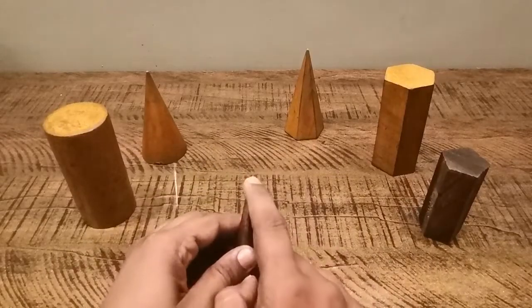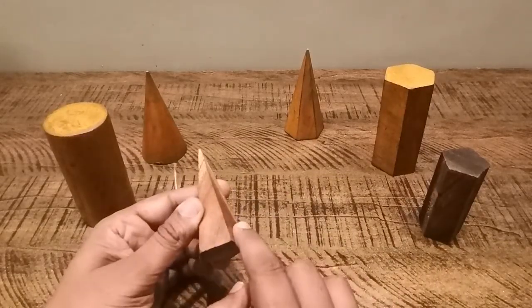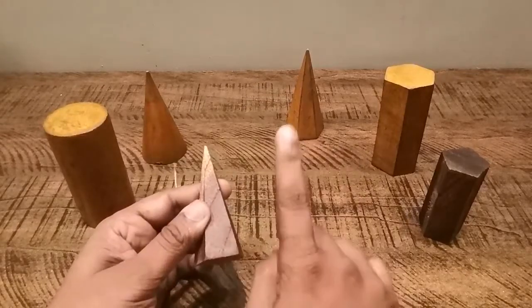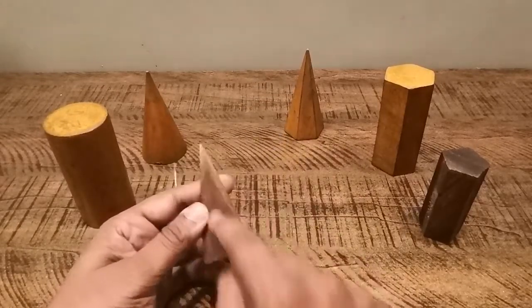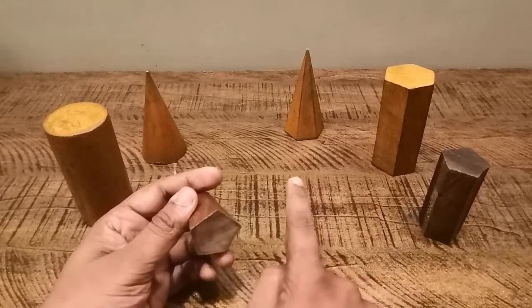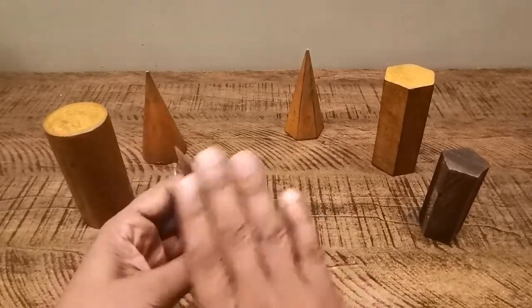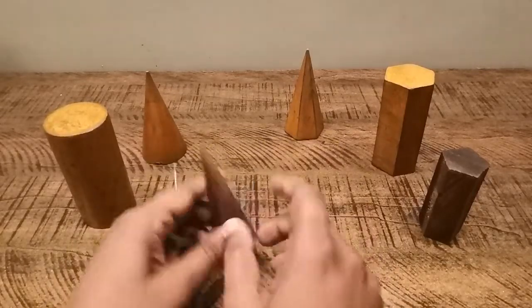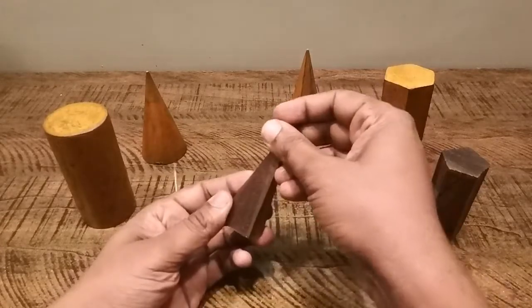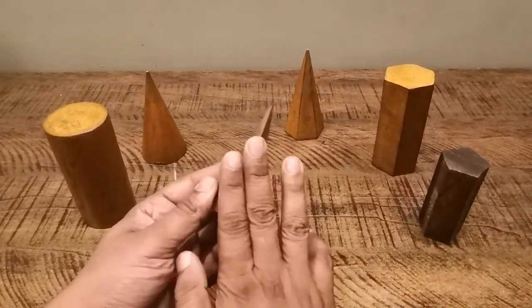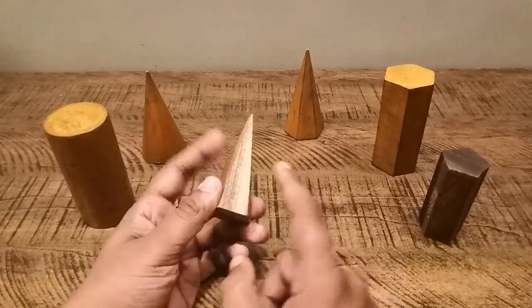So in short, faces and vertices for a pyramid will always remain the same. Keep it in mind. What did I say? Faces and vertices for a pyramid will always remain the same. Okay, so we have 6 faces for the pentagonal pyramid, 6 vertices, and now let's think about the edges.